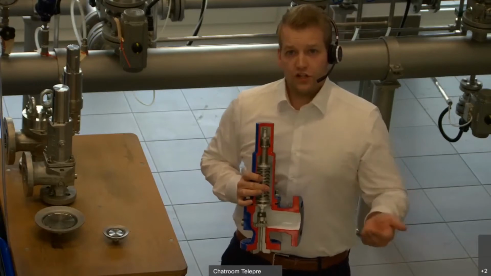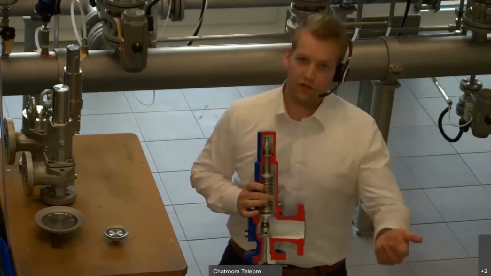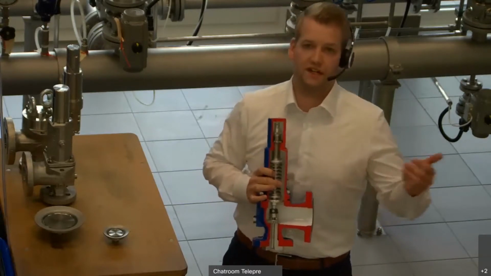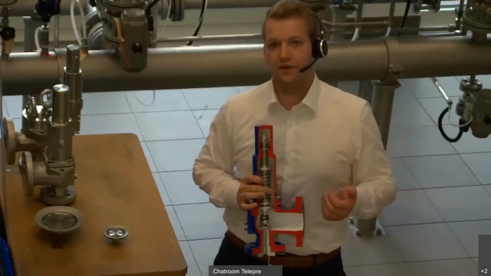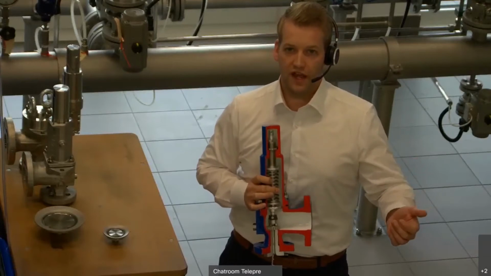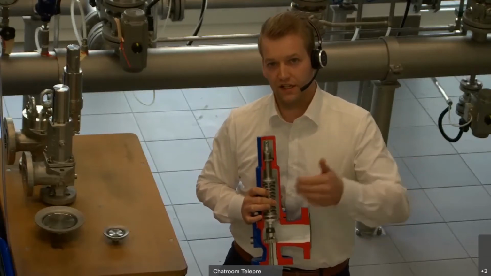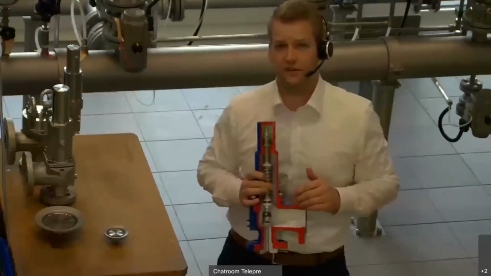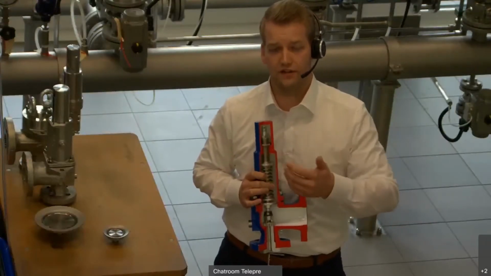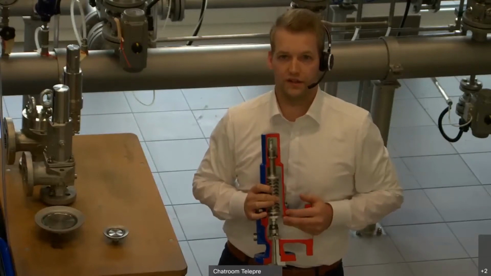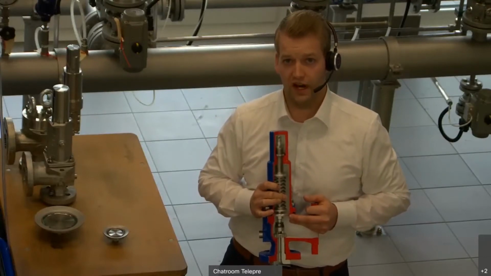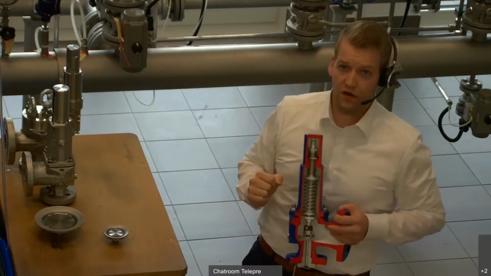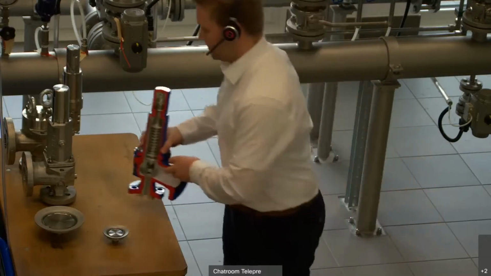The only international standard where we find a detailed description of the seat tightness method is API 527. There stands a detailed description of this procedure, and, for example, the leakage rate. What this means in detail, we now have a look at in the presentation.